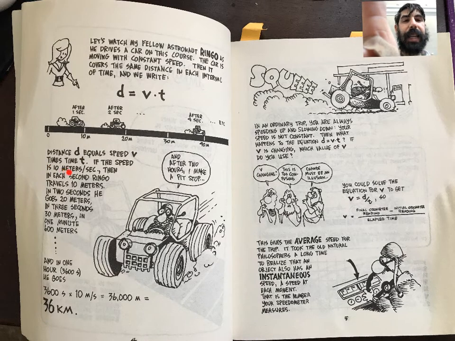If the speed is 10 meters per second, then each second Ringo travels 10 meters. And in 2 seconds, he goes 20 meters. In 3 seconds, he goes 30 meters. In a minute, he goes 600 meters. So you multiply the number of seconds times the number of meters that he's going every second, and you get the total number of meters that he traveled.